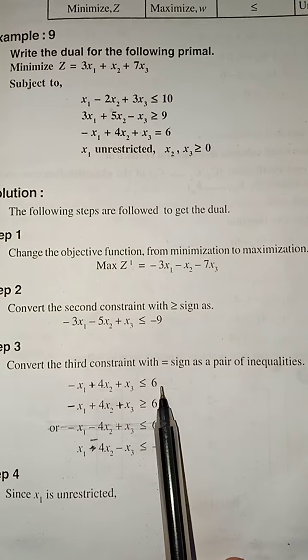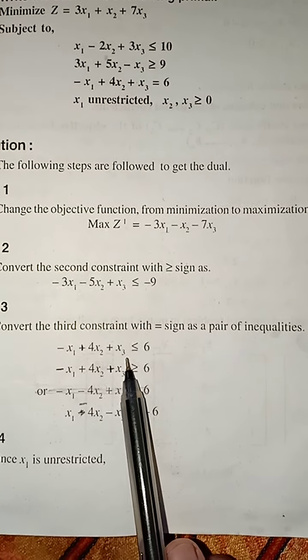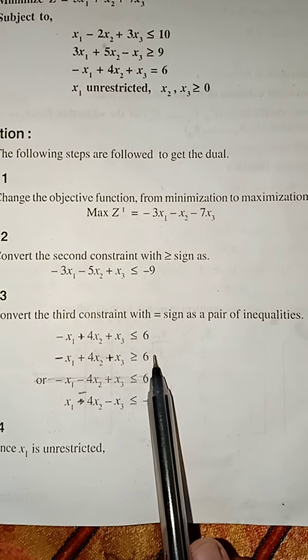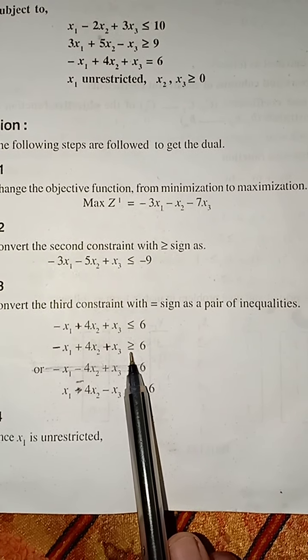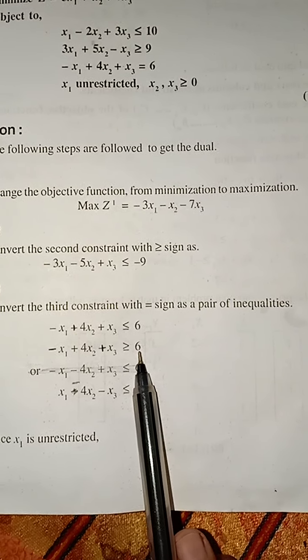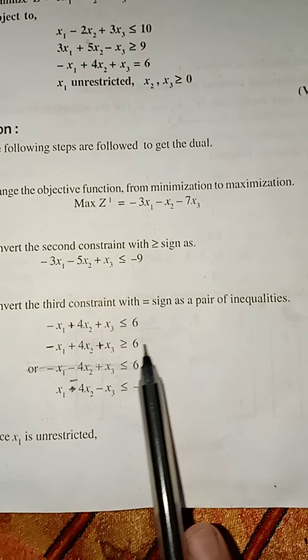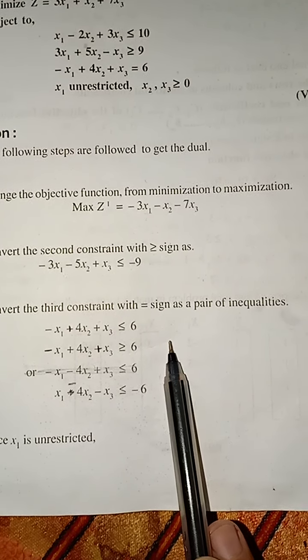Okay, and this equation holds good for a maximization problem. It should be less than equal to. But when you write the other one of the pair, that is greater than equal to, it will be minus x1 plus 4x2 plus x3 is greater than equal to 6. So again this will not go good. The condition will be violated.